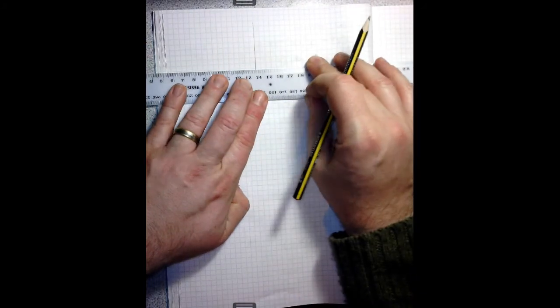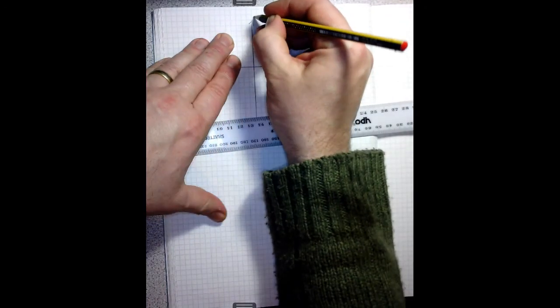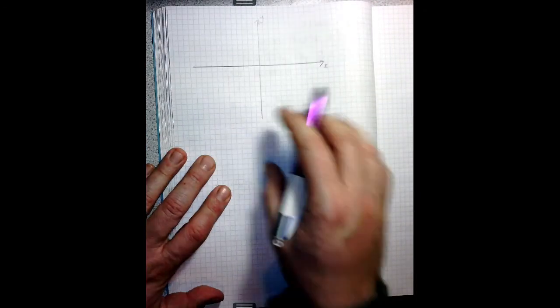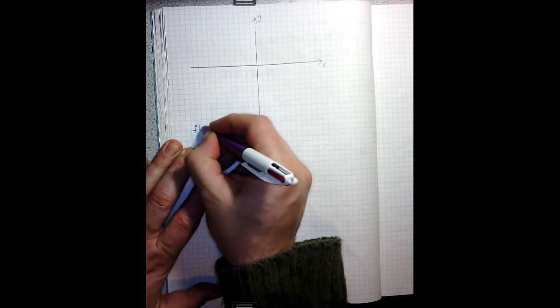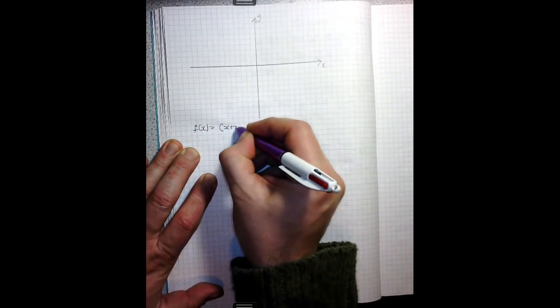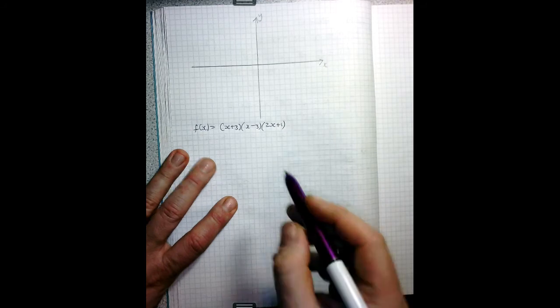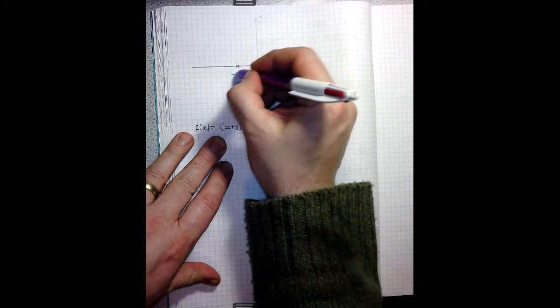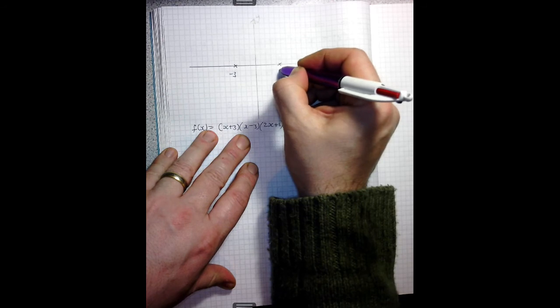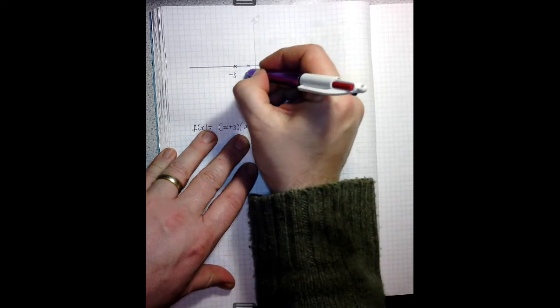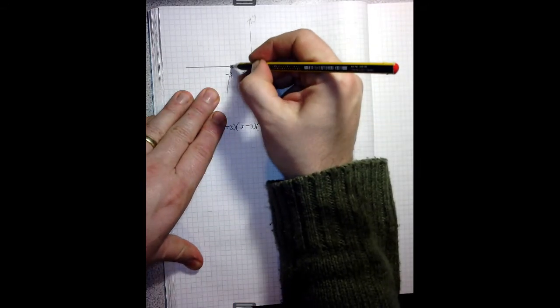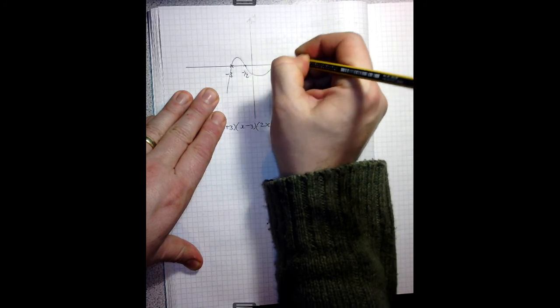So there's my axes. I'm sketching a cubic. Remember, a sketch means the shape needs to be right, label all the salient points, doesn't necessarily have to be to scale. A reminder, it was x plus 3, x minus 3, 2x plus 1. So we know that my roots will be minus 3, plus 3, and minus a half. So my graph will look like that.